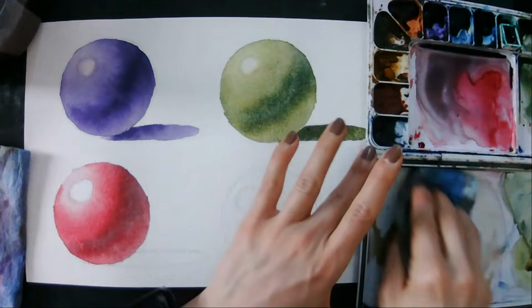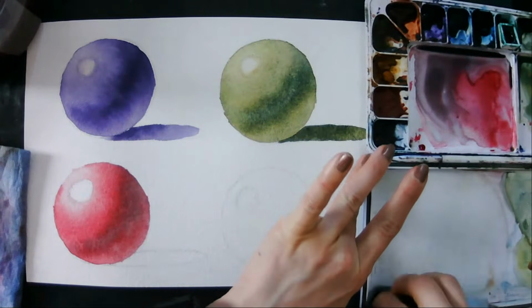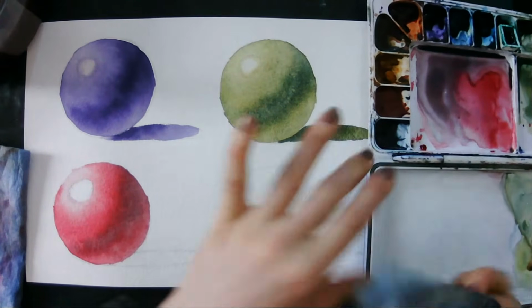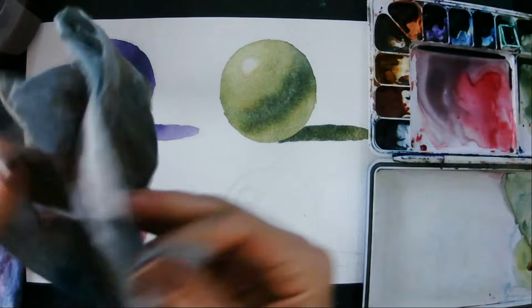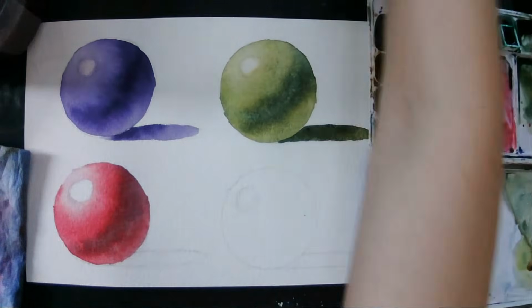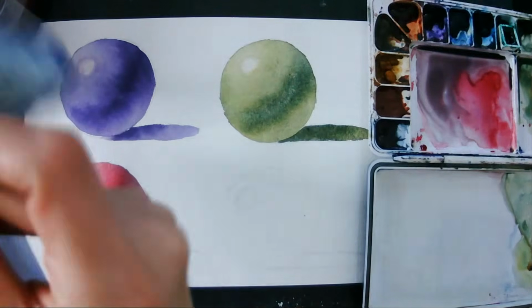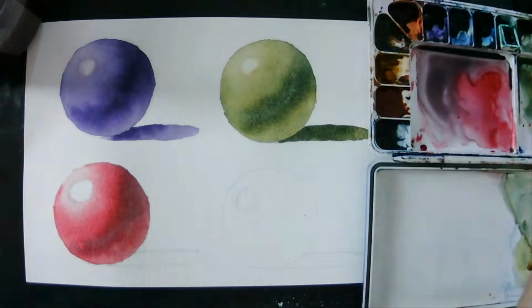So let me clean this out. And I need to leave these towels to dry because they are soaked. My towels are soaked. The good thing about these is that they dry very quickly. I'll grab a new one. Okay. Oops.